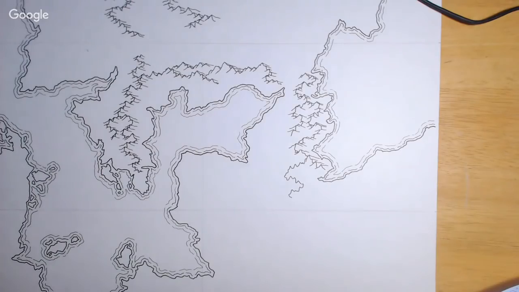So I try and write those. Death Frost Doom is a good example of a dungeon like that. That's also one of my favorite dungeons.